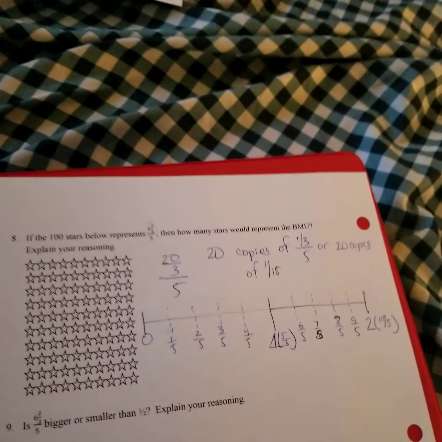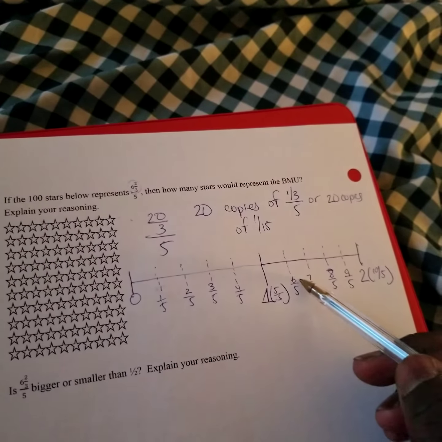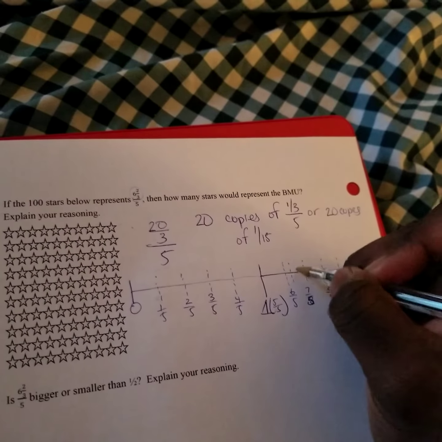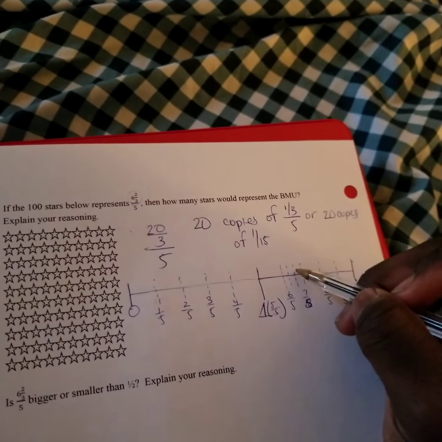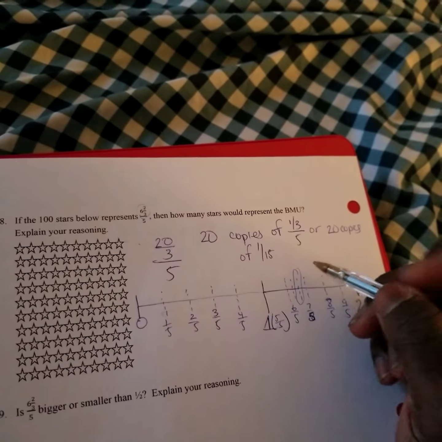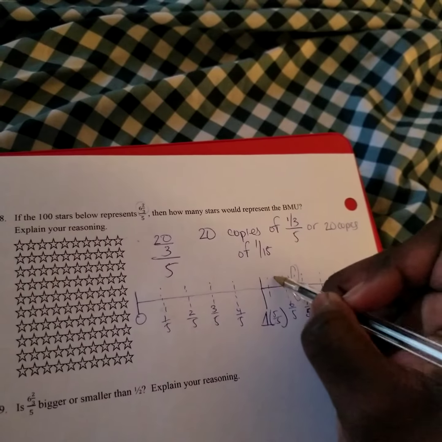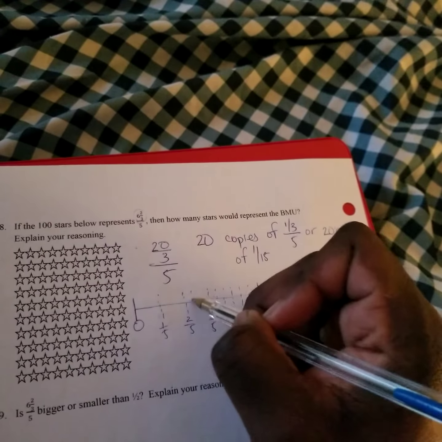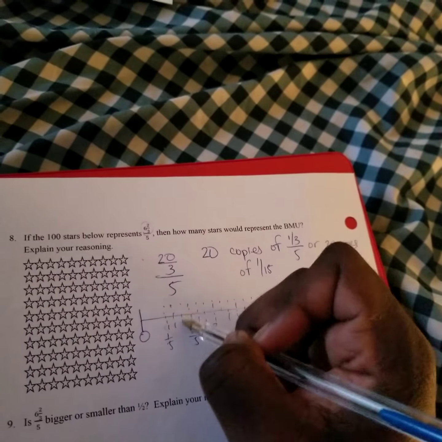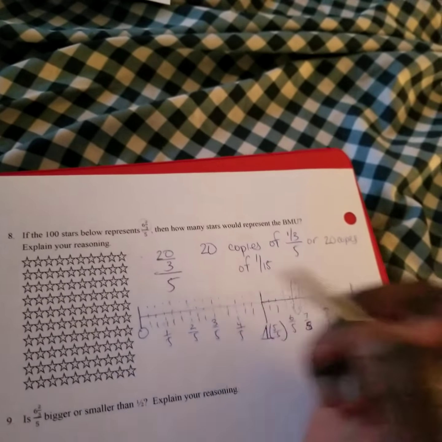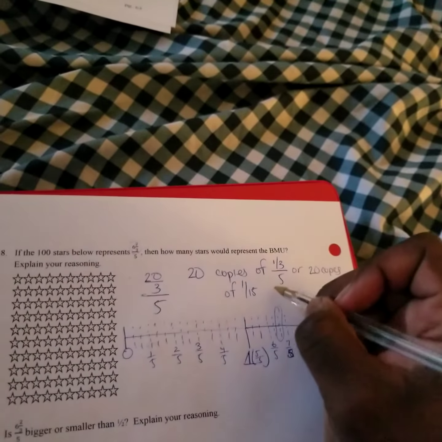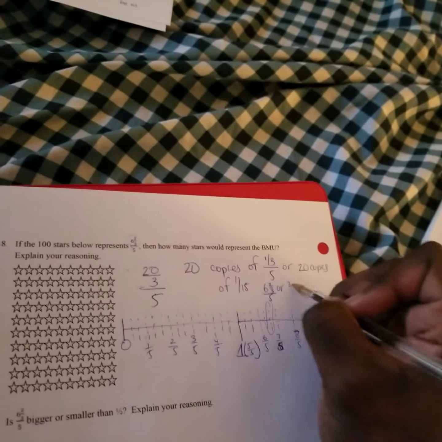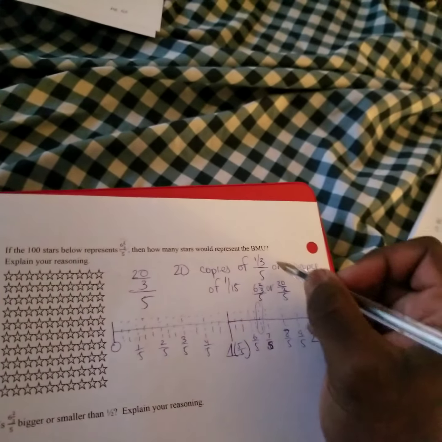And now it says 6 2/3 fifths. So here's 6/5. I'm gonna split that into thirds, and 6 2/3 fifths would be here. I'm gonna split the rest of my number line into thirds. Remember that when I split each fifth into thirds, I get 15ths. So this right here is 6 2/3 fifths, or 20 copies of 1/3 of a fifth.